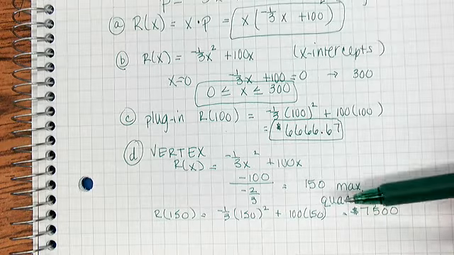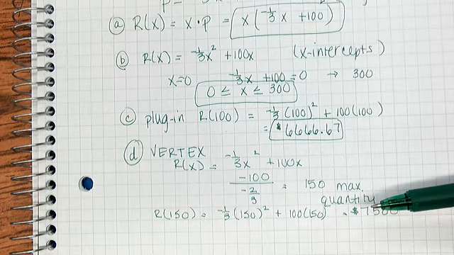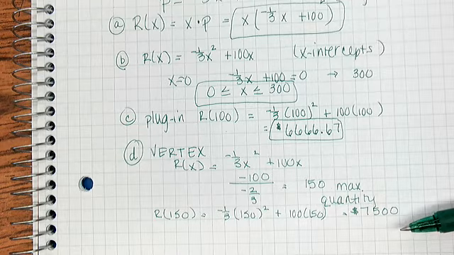So selling 150 of this item, whatever it is, will give you a maximum revenue of $7,500.